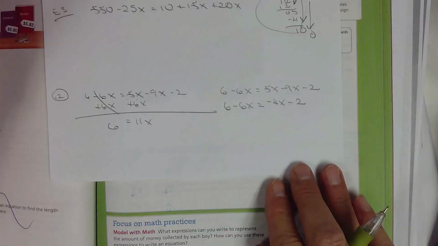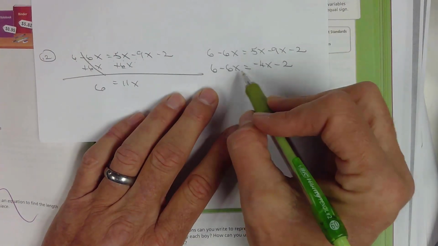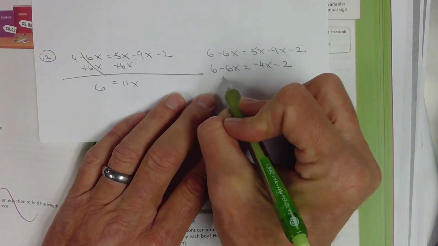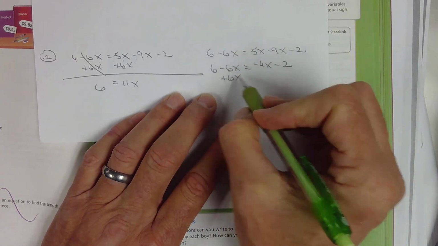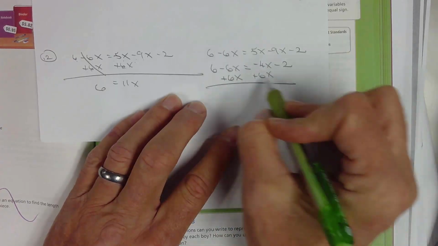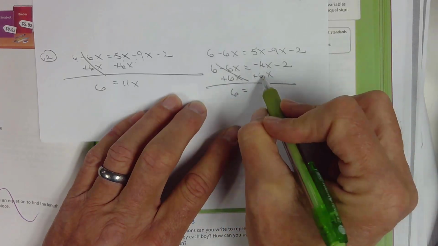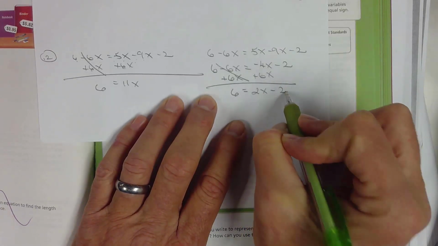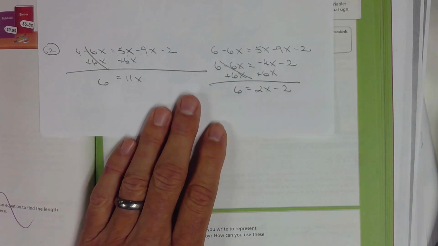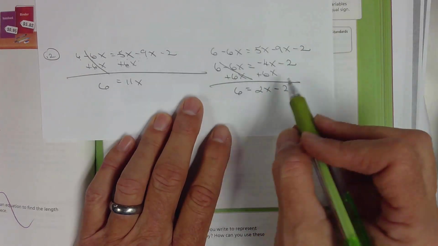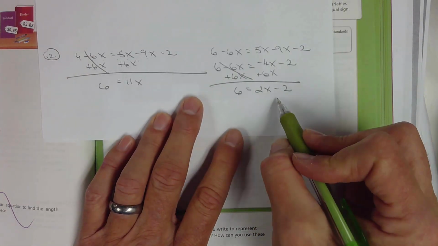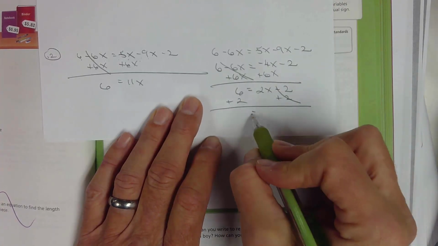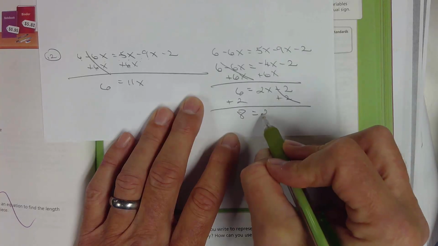Now, I was thinking, wait, something wasn't right. Now, again, whenever possible, you want to keep the variables positive. So I'm going to go back to adding 6x, adding 6x. They cancel out. 6 equals, what's a negative 4x plus 6x? 2x minus 2. Okay, now I have x on one side of the equation. Now I'm going to add 2. Whatever I do on one side of the equation, I do on the other. The 2's cancel out. I'm left with 8 over here equals 2x.